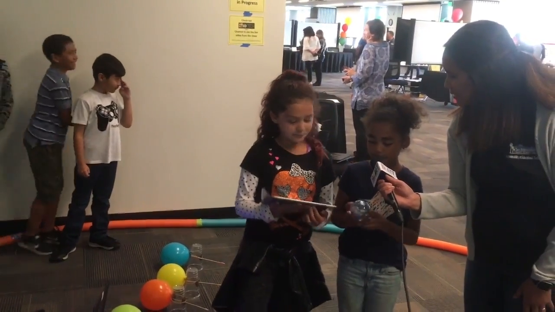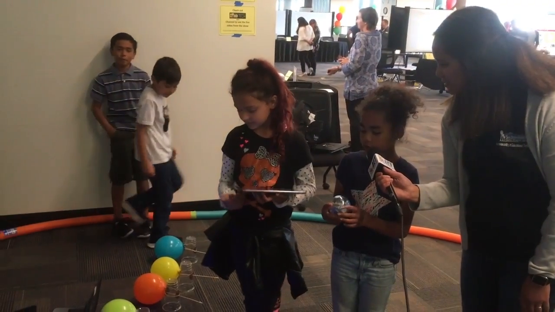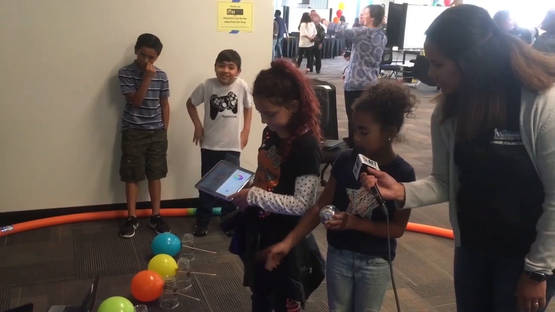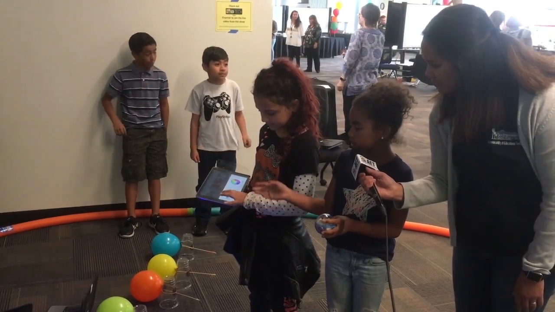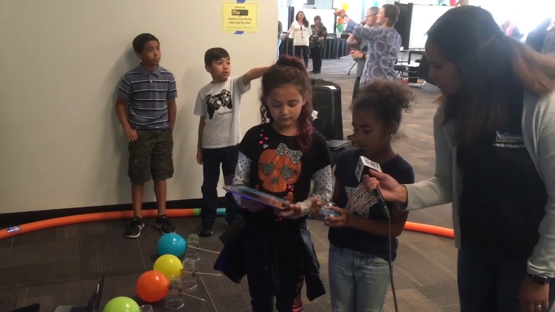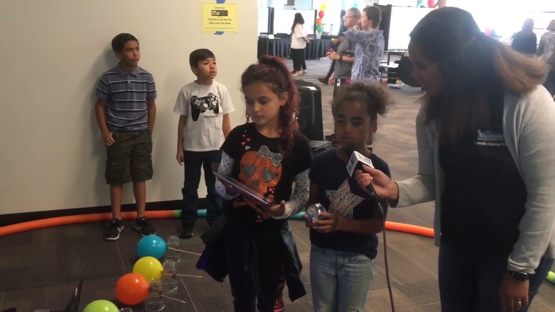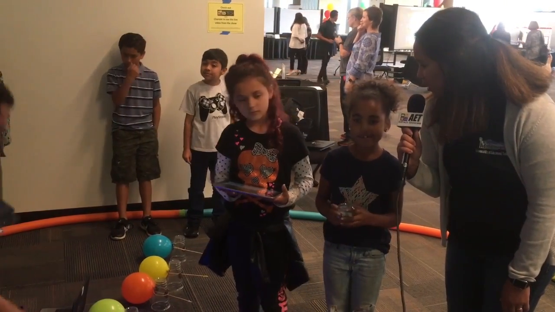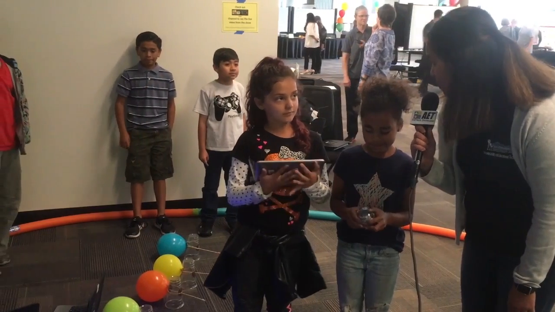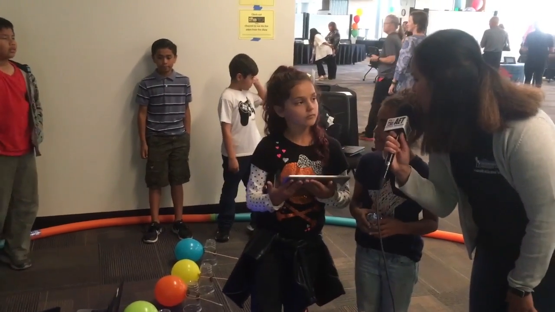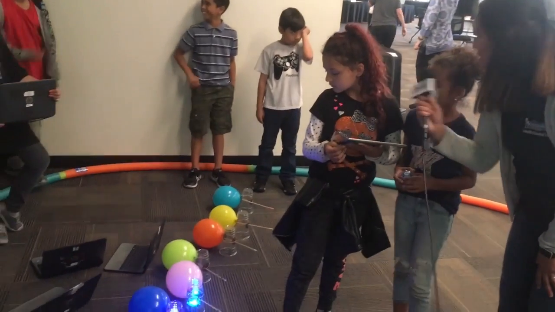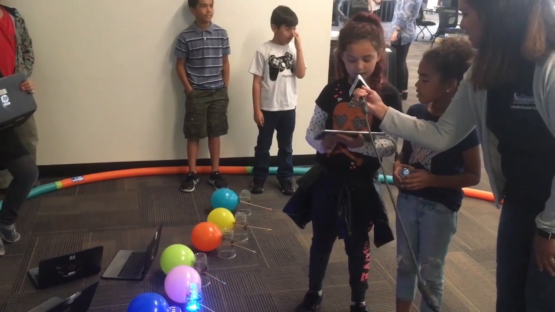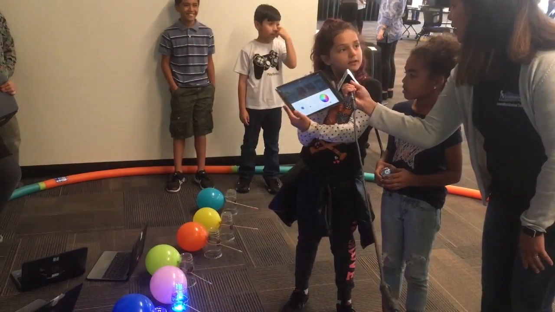So first we have battle bots. With the battle bots, you're supposed to put them inside the cup, and you're supposed to control it with an iPad. And you're supposed to pop the other teammate's balloon. That sounds like a lot of fun, popping the other person's balloon using the battle bots. Can you tell us a little bit more about what you're doing on the iPad? We're controlling the battle bots on the iPads.